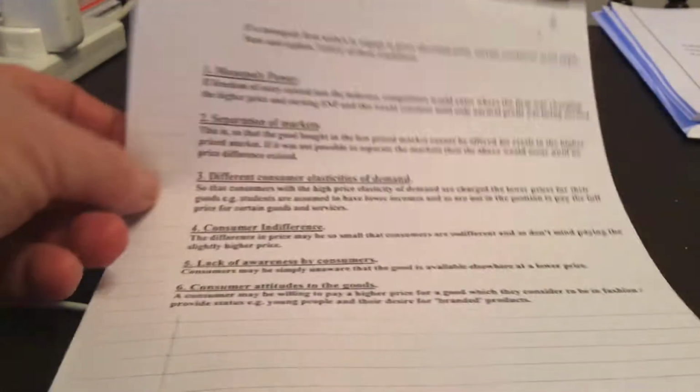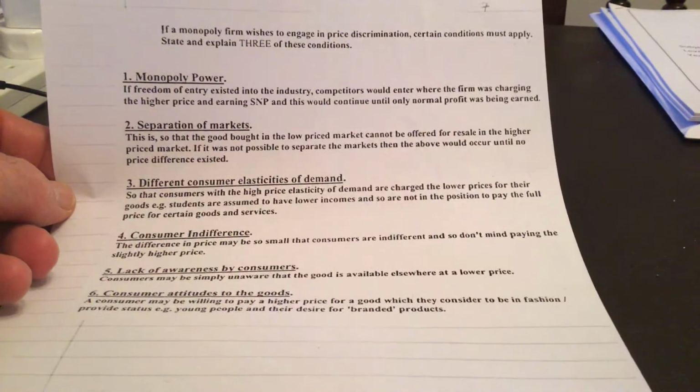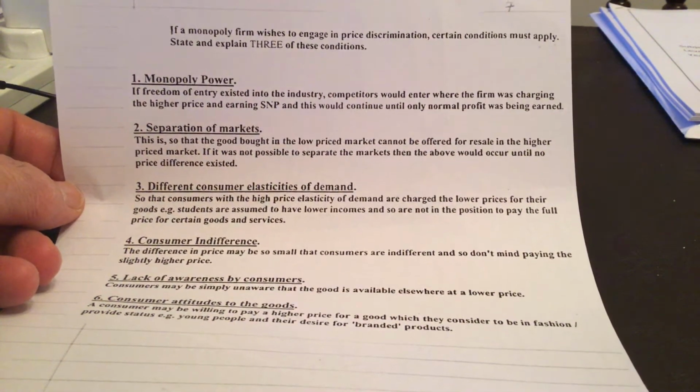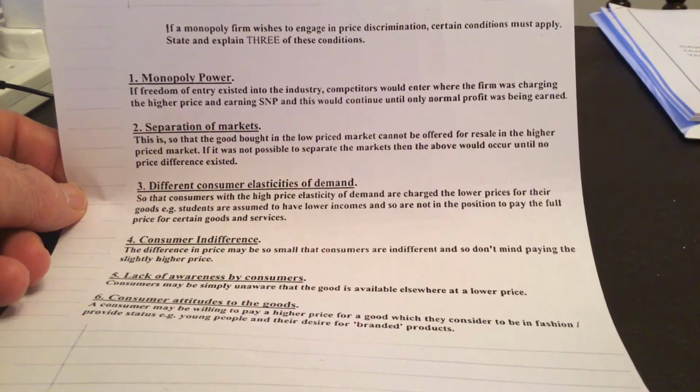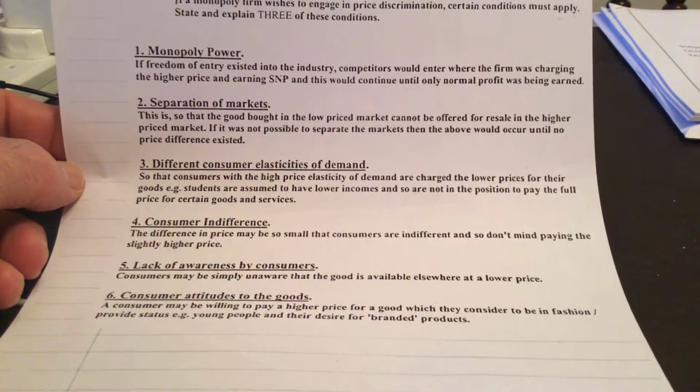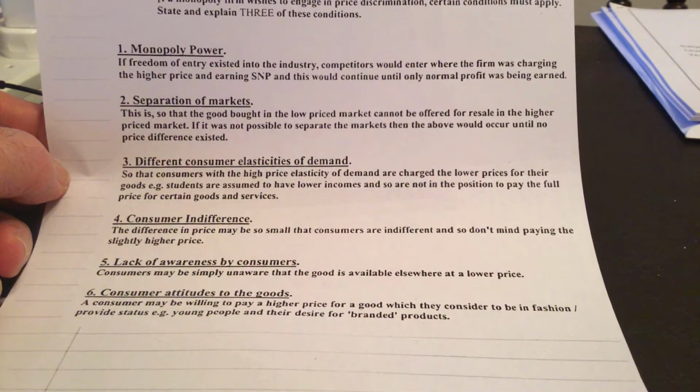And lastly, then, and this is a popular type of question: in monopoly, if the firm wishes to engage in price discrimination, certain conditions must apply. State and explain three of these conditions. One, monopoly power. Now, this is probably the most important one.